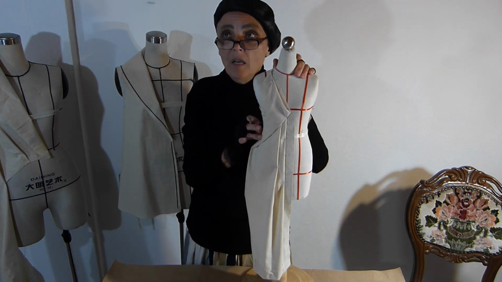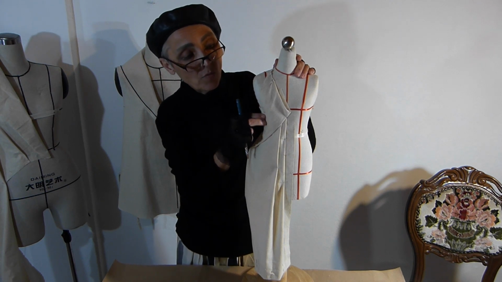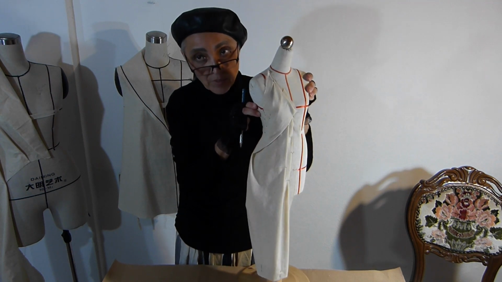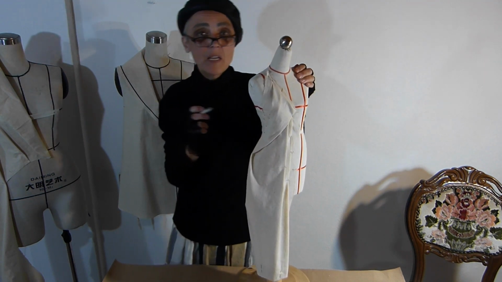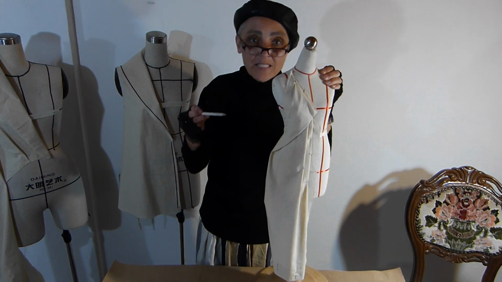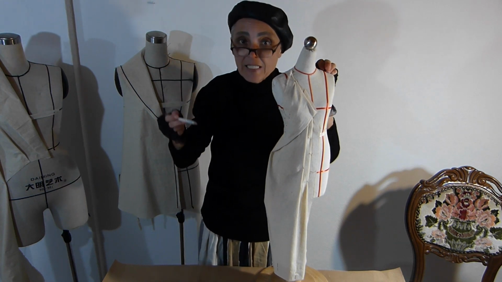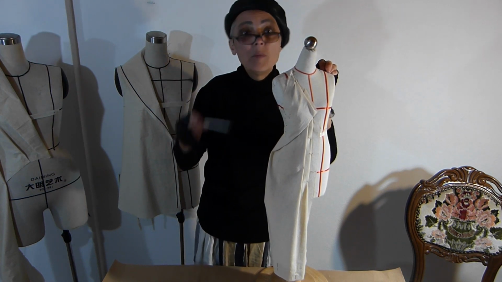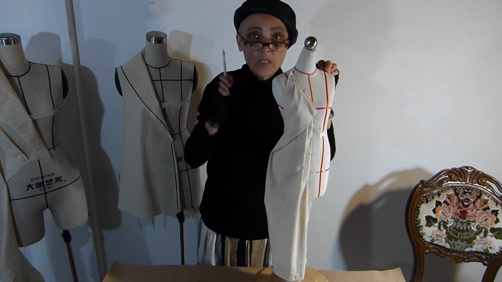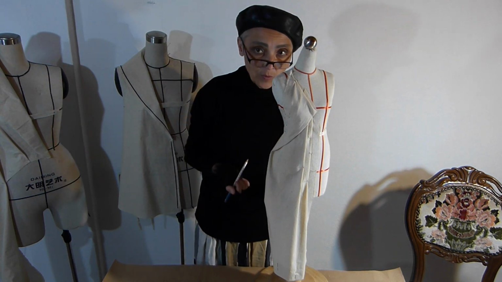So why I'm showing this, I want to emphasize the importance of creating varieties of design, because as I said, sometimes through these exercises you can get a better result, a better design than was planned in sketches beforehand. So this is the topic number one. We were talking about the research directly on the dress form.